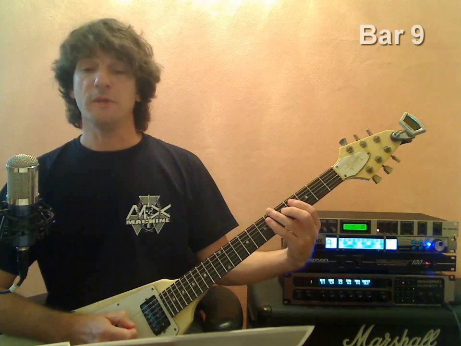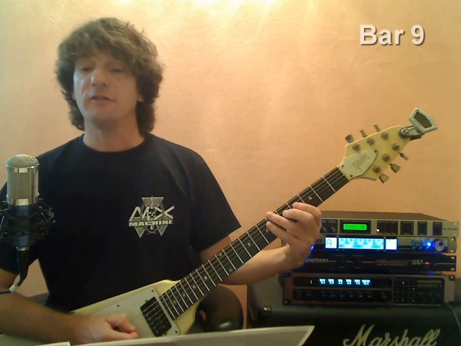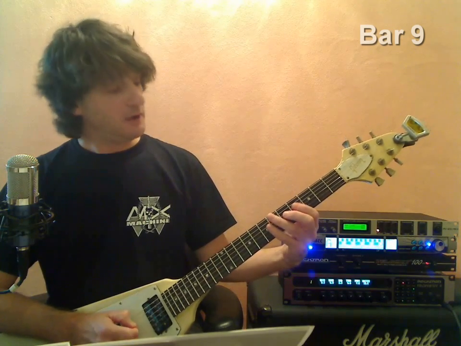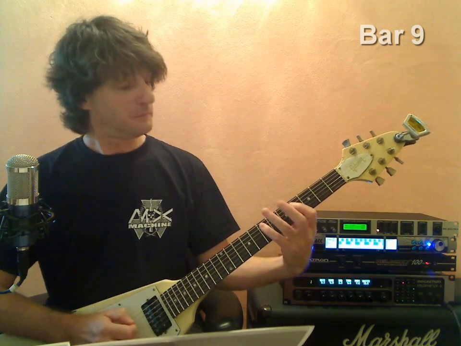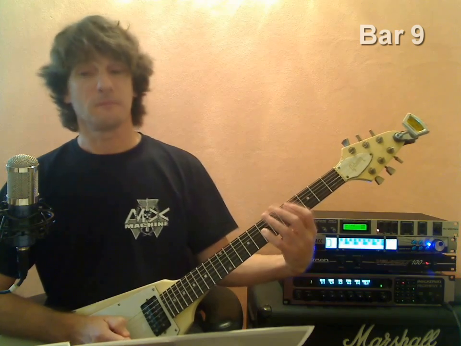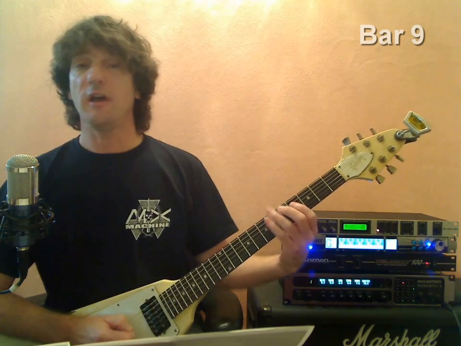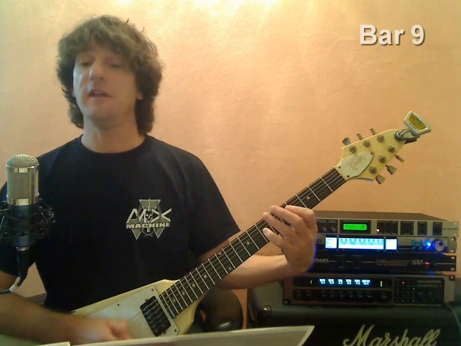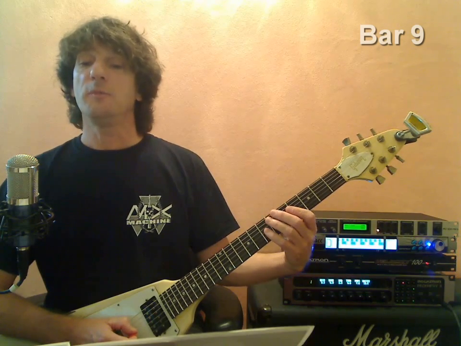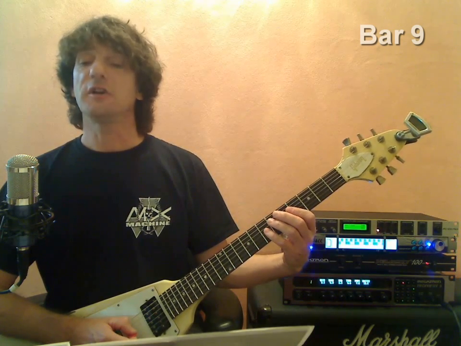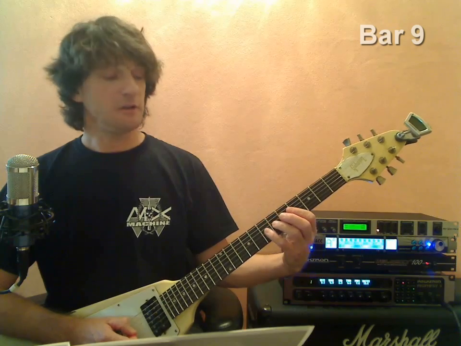Now the third grouping has G, F sharp, E to a higher D. G, F sharp, E, D. Then grouping 4 will descend C sharp, B, A, G.